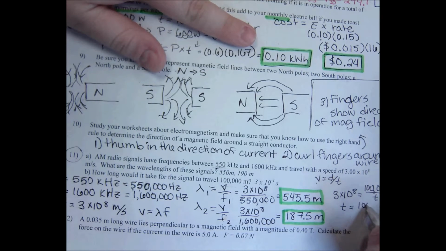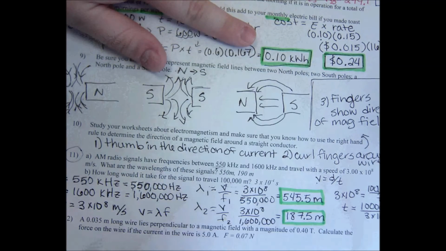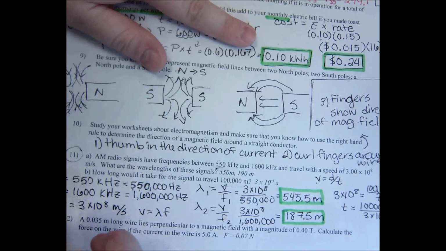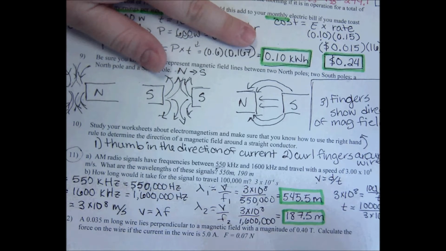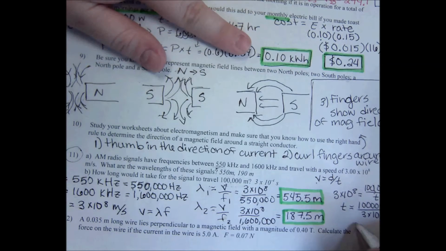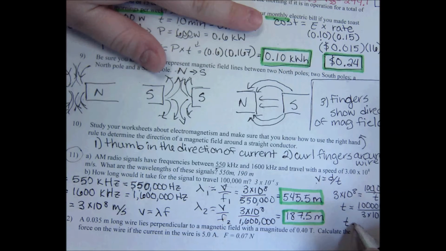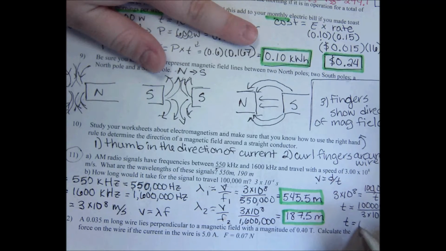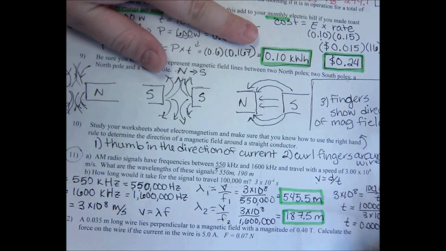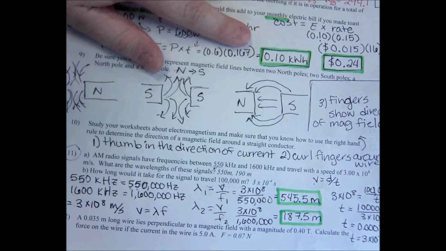T equals 100,000 over 3 times 10 to the 8th. And I'm getting, this one I am going to put in scientific notation. It's technically 0.0003, but a much neater way to write that is 3 times 10 to the negative 4th seconds.